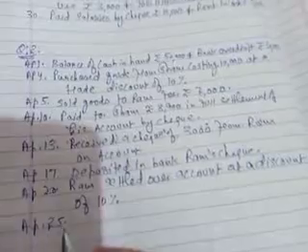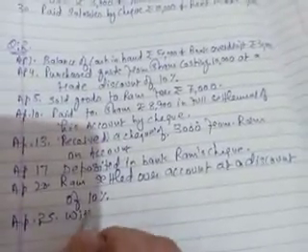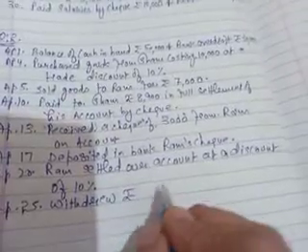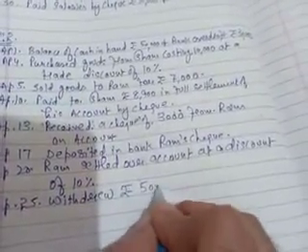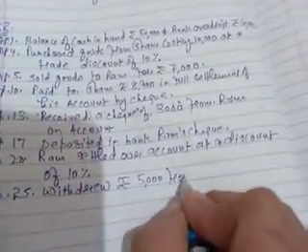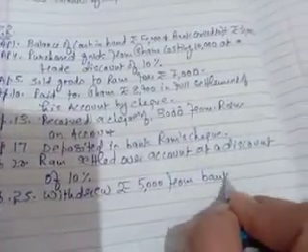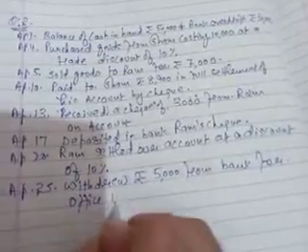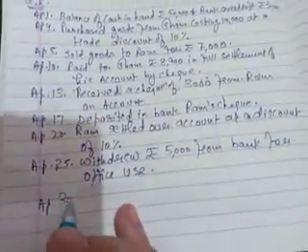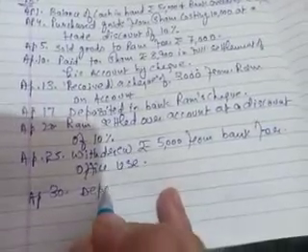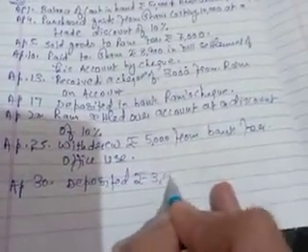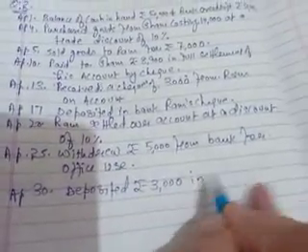April 25th, withdrew rupees 5,000 from bank for office use. April 30, deposited rupees 3000 in bank.